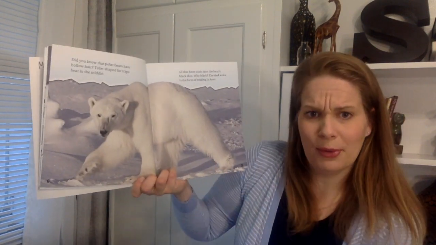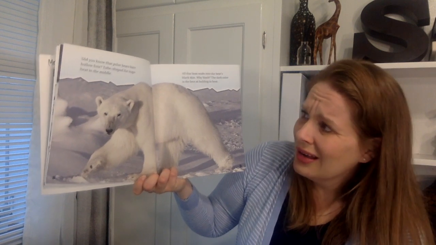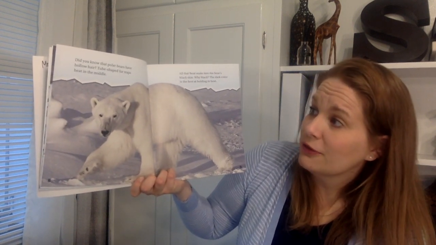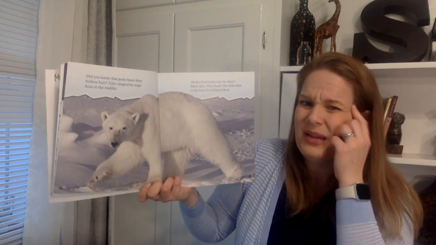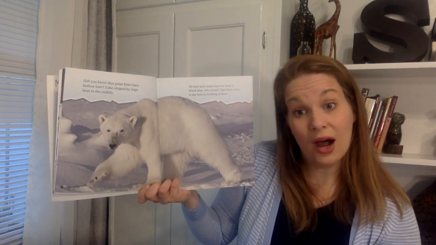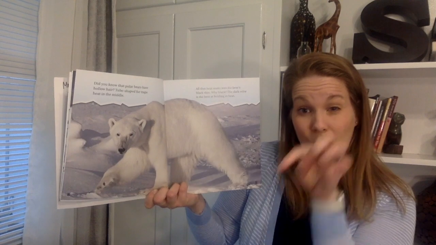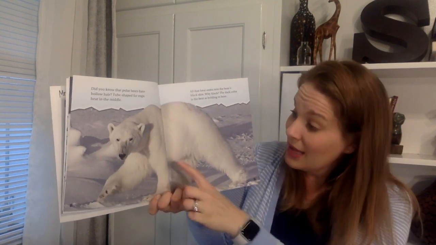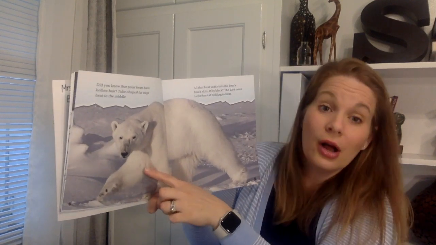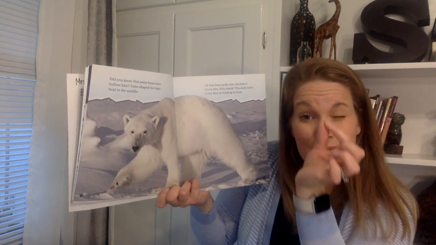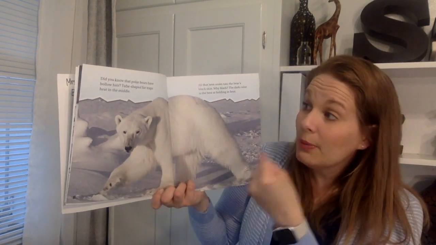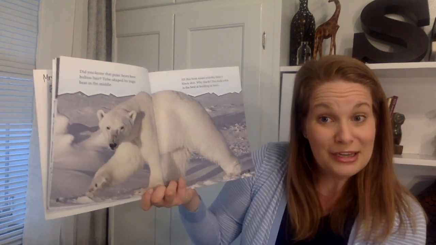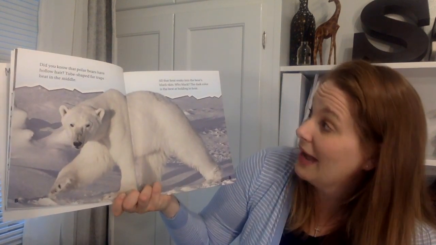Did you know that polar bears have hollow hair? They have tube-shaped fur that traps heat in the middle. So when I think about this, I think of, okay, a straw. A straw has a hole in the middle that goes all the way through, and each piece of hair on a polar bear has a little tiny hole like a straw that goes all the way through it to help hold more heat in each blade of hair. That's a really cool fact.